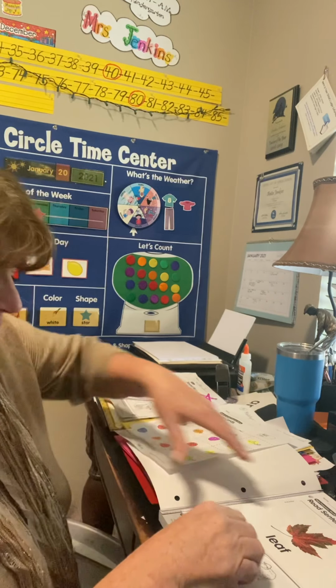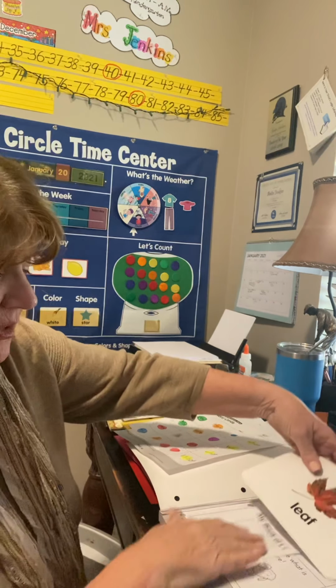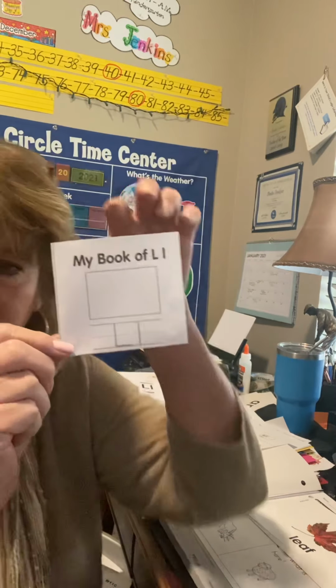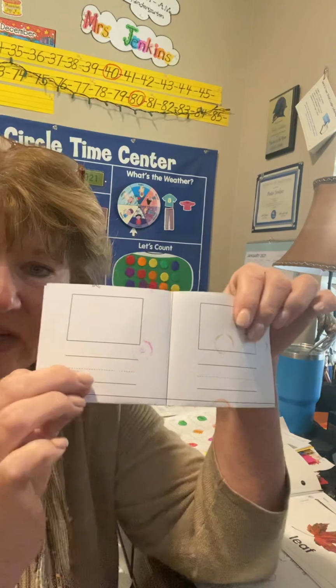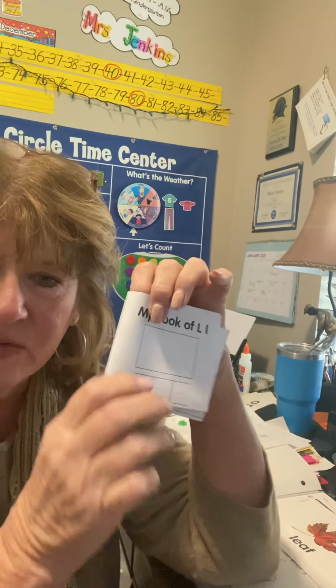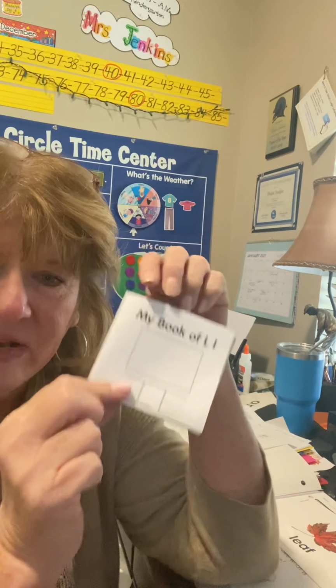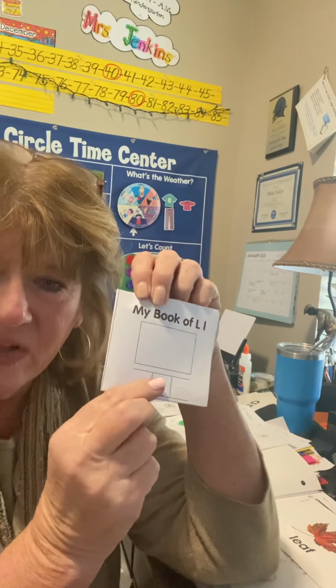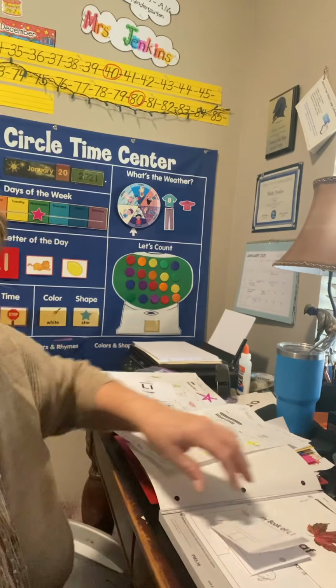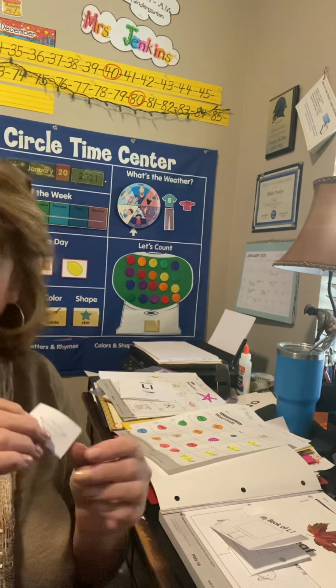Okay, and then we're doing our little book. Because I already recorded this lesson, I already had the little book all put together, okay? So I went ahead and cut it out and I folded it. You remember, you don't need any staples if you fold it right. Now there's 4 places for L pictures, and I'll show you what I ended up with. I already cut them apart.